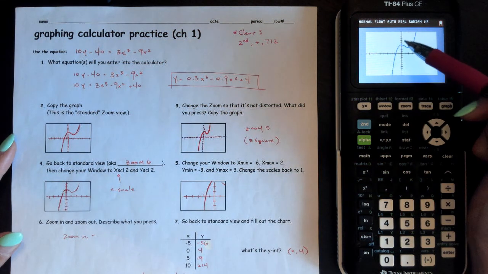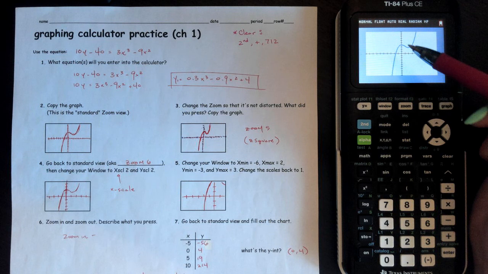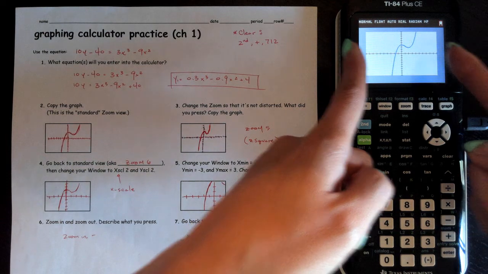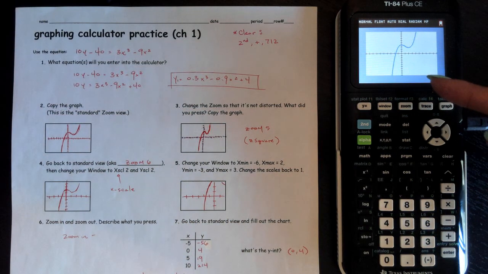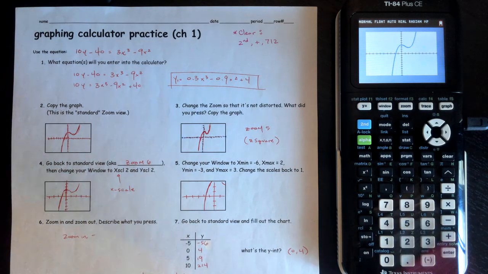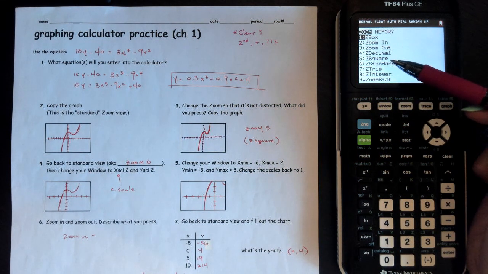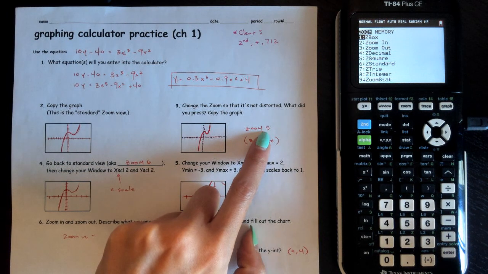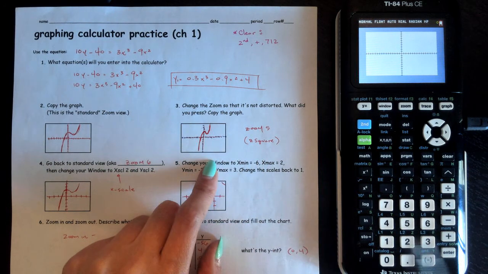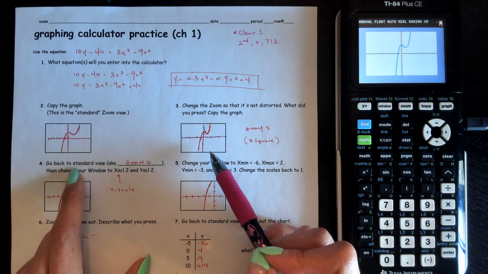But you do see how these tick marks are more squished on the y-axis. Really, this should be stretched out longer this way, or the x should be pushed in, so that we see a better image. Right now each little pixel is a rectangle, and we want squares. So what do we do? We go to zoom square, and that'll give us little square pixels. Zoom 5 is also called ZSquare. So I'm going to press 5. That's how I drew this one, and you can see this one is a little bit skinnier than this one.